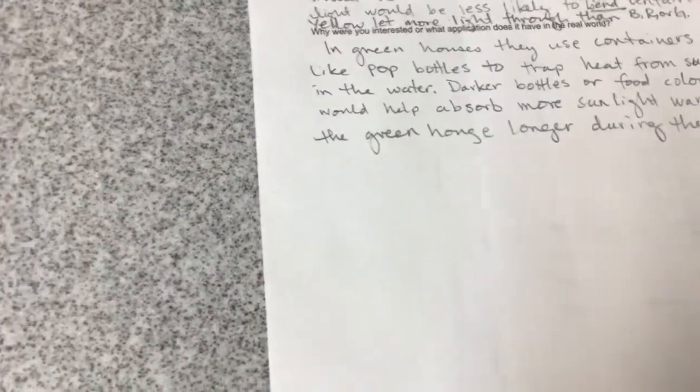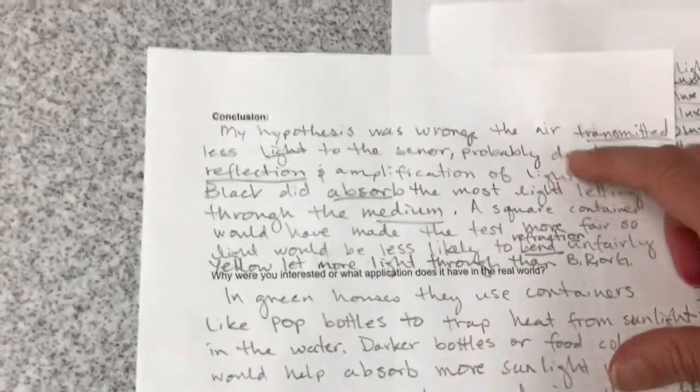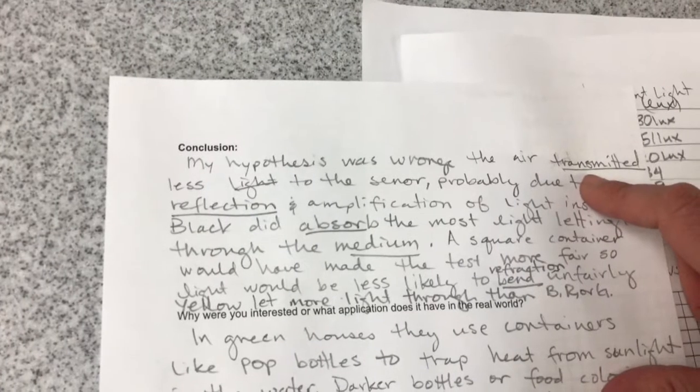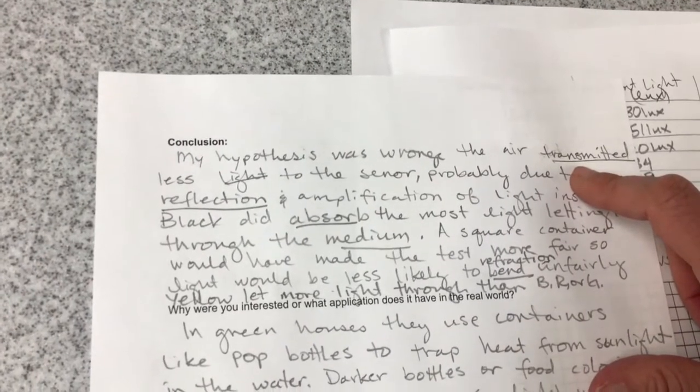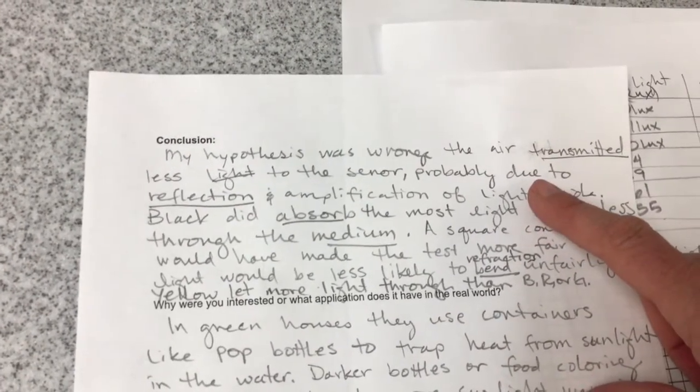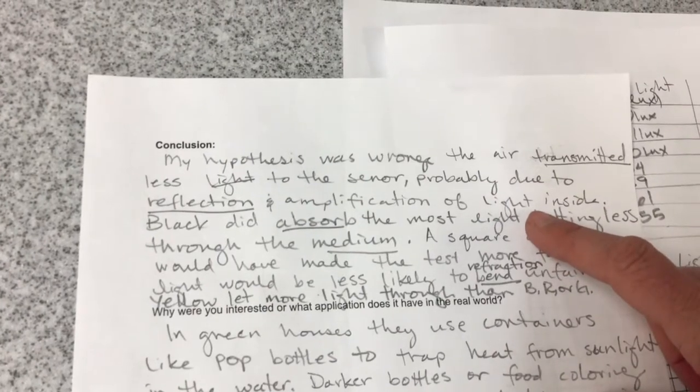So just to remind everybody, the conclusion is you're going to answer your original question, you're going to identify any problems with the data, and then observations that contributed to learning more about it. So my hypothesis was wrong. The air transmitted less light to the sensor, probably due to some kind of reflection and amplification of the light inside the water.